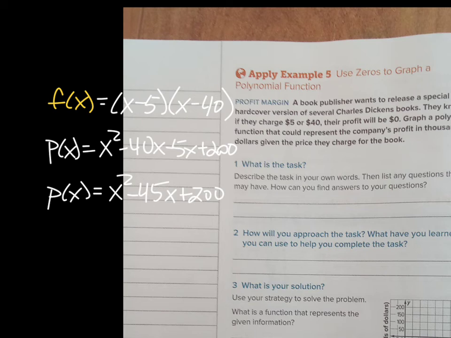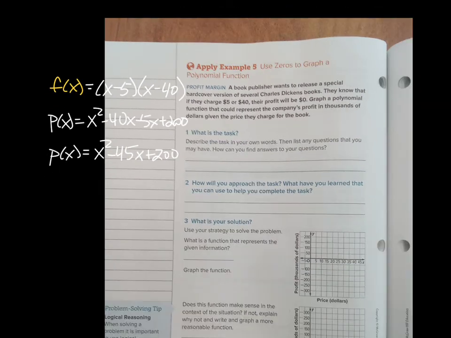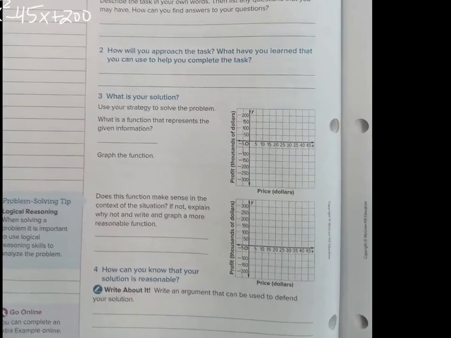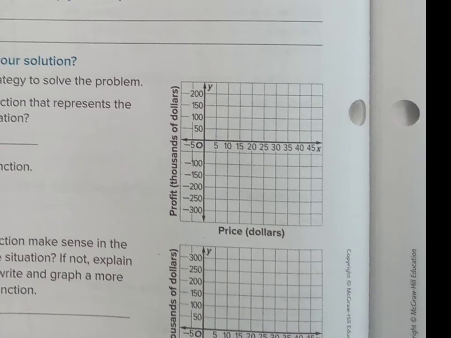Just do formula for that, right? Well, so we could solve and we could find that they are 5 and 40 again. But we want to graph this thing. They're asking us to graph it. So put it in your graphing calculator. And then, right, they give us this little graph here. So I want you to pull off, I would just go to the table.